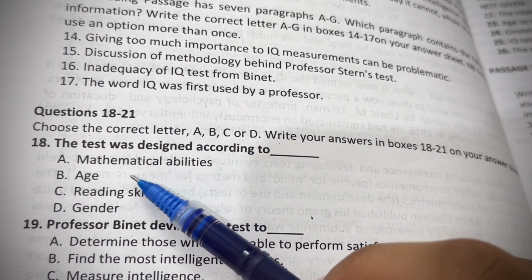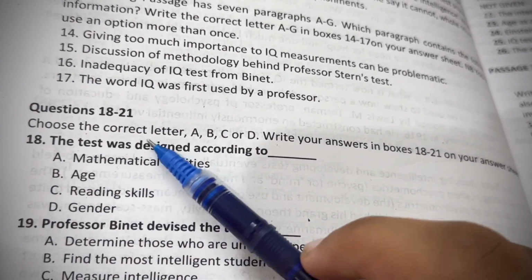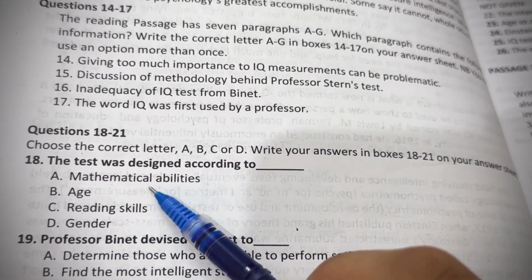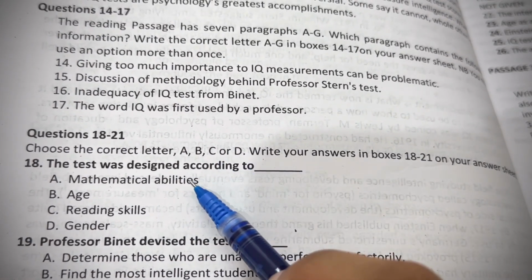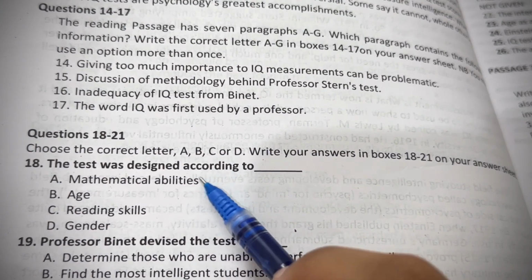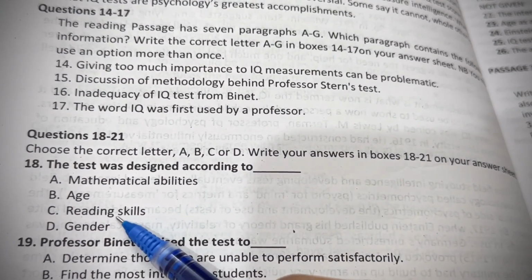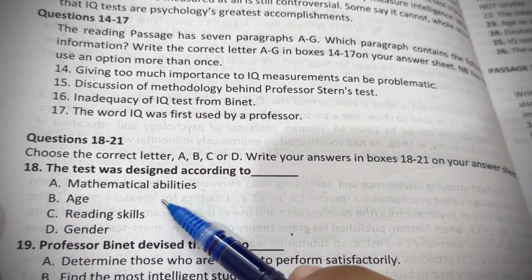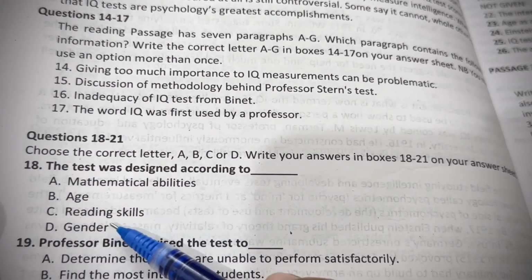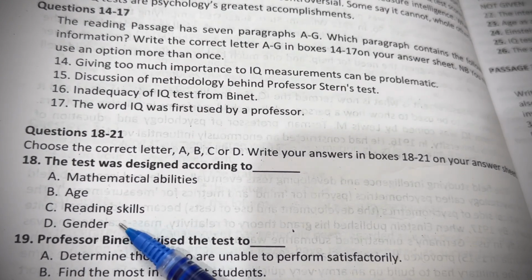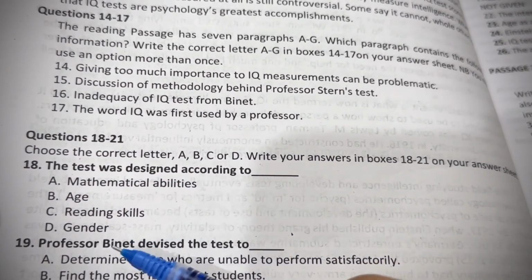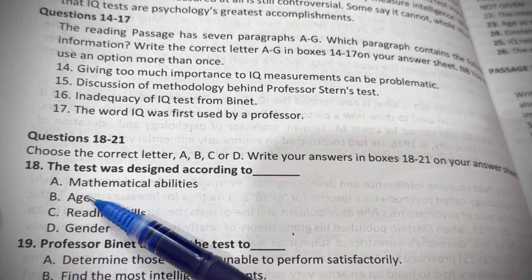In the options there is an answer named age, but we also have to check why the others are wrong. In the whole passage we haven't read anything about mathematical abilities, so we will cut it down here. Then C, reading skills. I haven't read anything about reading skills either, so it is also wrong. D, gender. We also didn't read anything about gender like male, female, boys, girls. So the correct answer here was age.